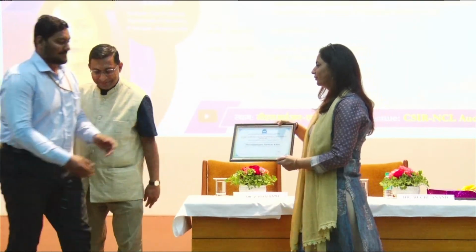We have two award winners for Engineering Sciences, Mr. Muzammil Sarfaraz Khan and Ms. Rajashri Jundale. In the second category of awards, the second category of awards is for the best research papers in 2023.